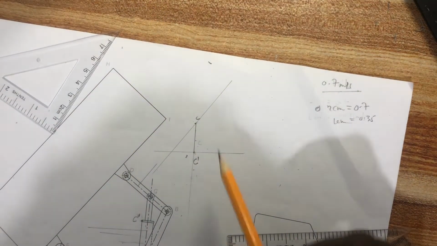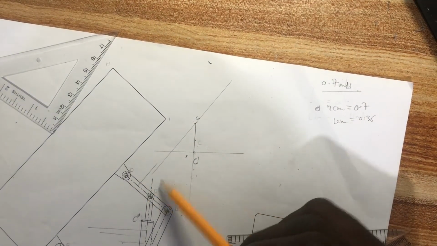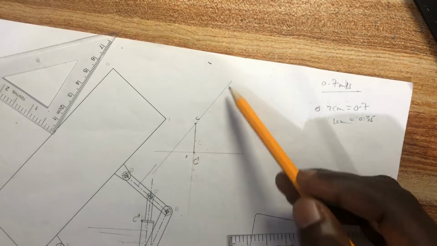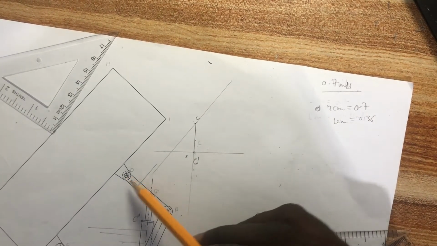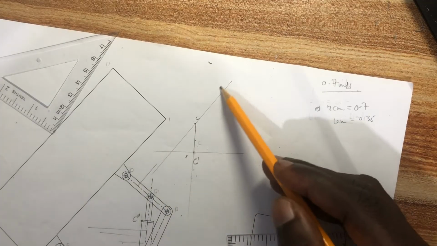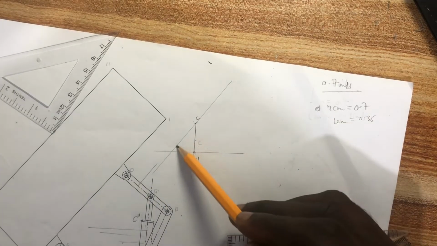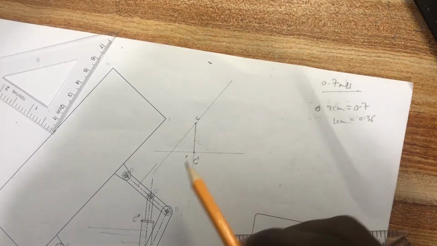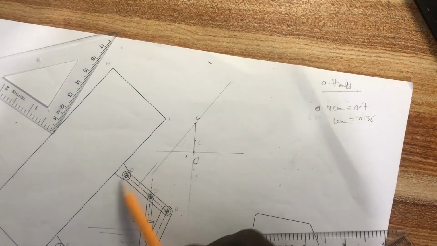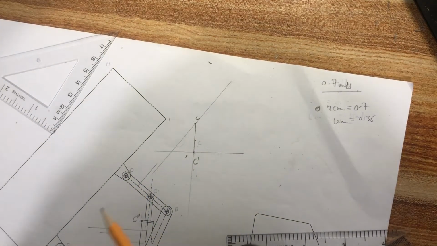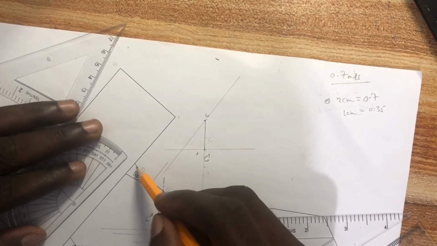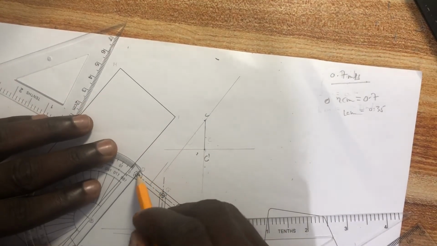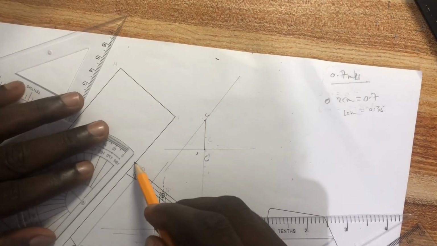Right. I mean, D with respect to C is a line like this, and on this line, B will be on it. Now I realize D is on top of C. So D will be somewhere here, and B will be below C. So the next thing is to find D with respect to E. Right. So D with respect to E is also going to be perpendicular to the line joining D and E, which is the same as from here to here.